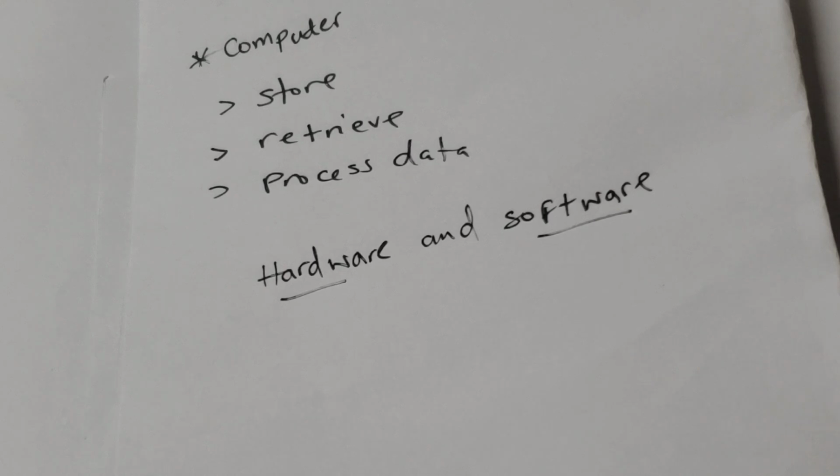Then for the software part, simply put, it's a set of instructions that tells the hardware what to do, such as web browsers, media players, and word processors. So those are a few parts about the software. Those are just a few components of a computer: we have hardware and we have software.